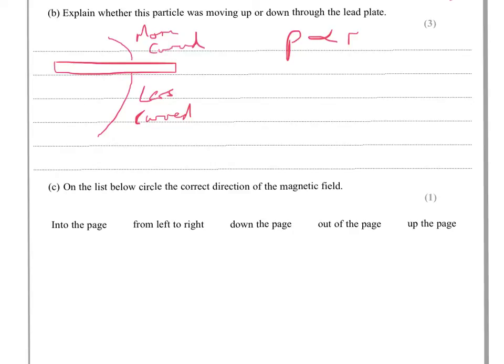And if momentum is proportional to r, which it is, then the one with the bigger radius of curvature, the less curved, will be the one with the higher momentum. So if we've got higher momentum on the lower side, lower momentum on the top side, this had to be going up, because it can't gain energy and therefore momentum. Therefore the direction has to be upwards.